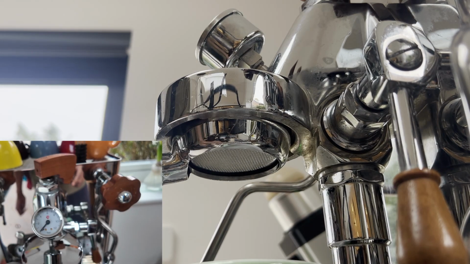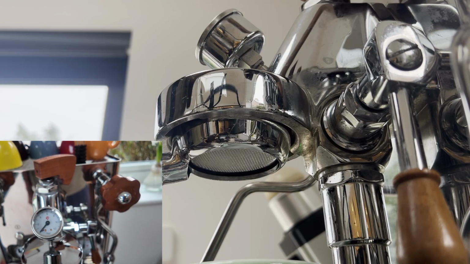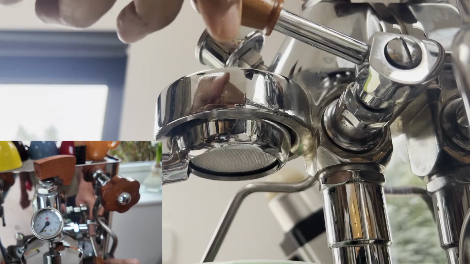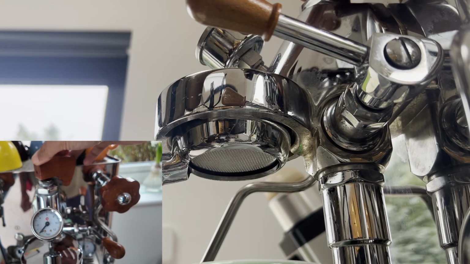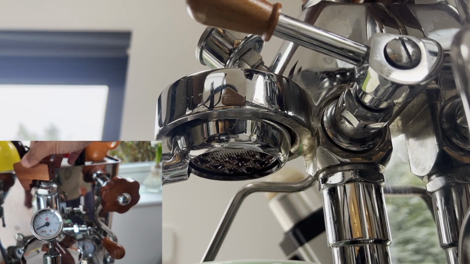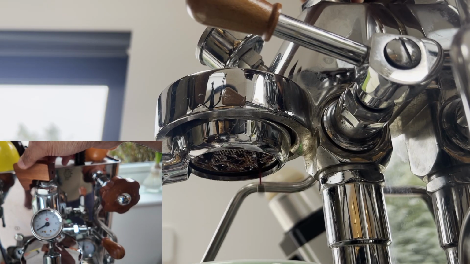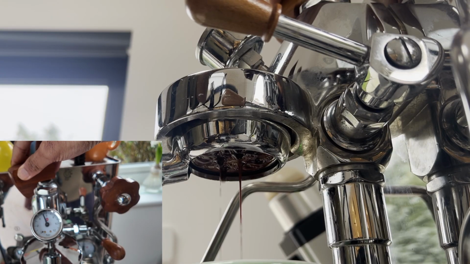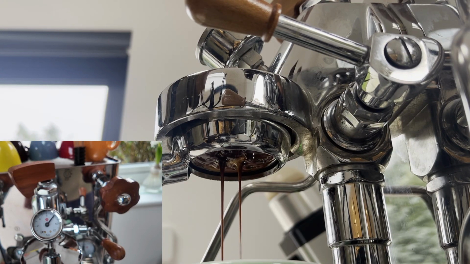Now, the paddle is in the fully open position. Start with free infusion. Slowly increase the pedal until the pressure is about 8 bar.